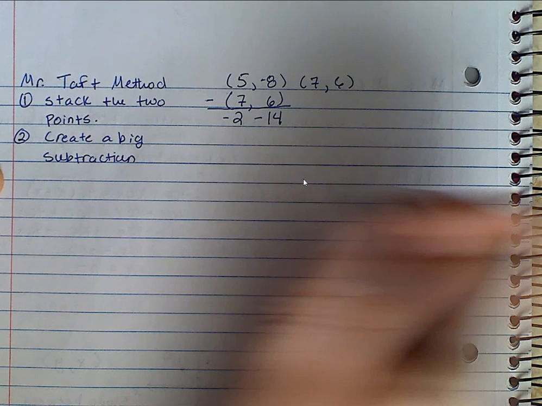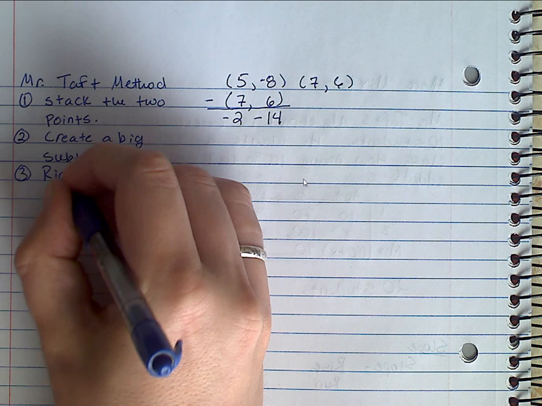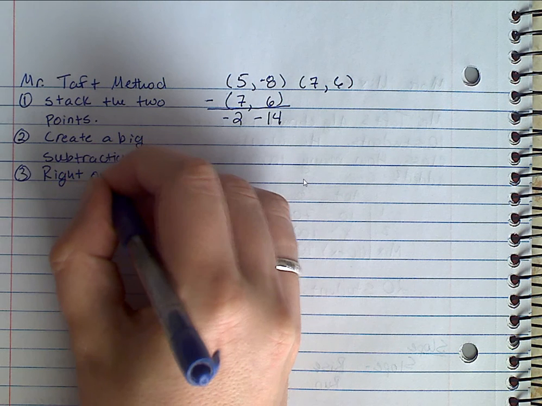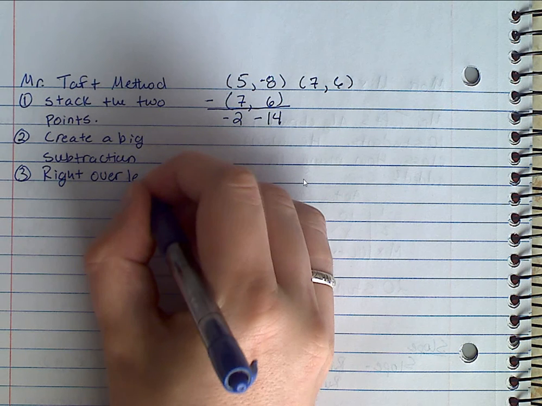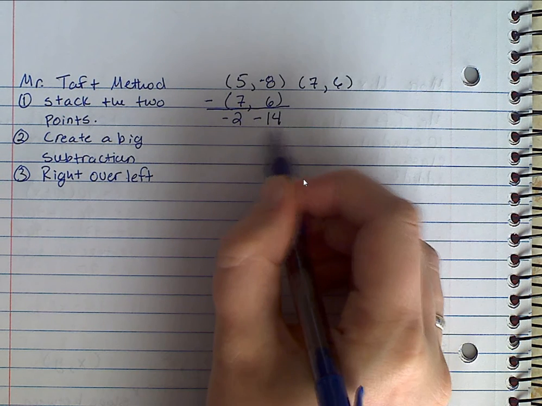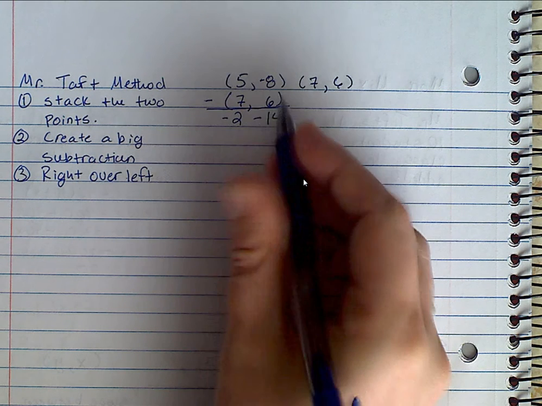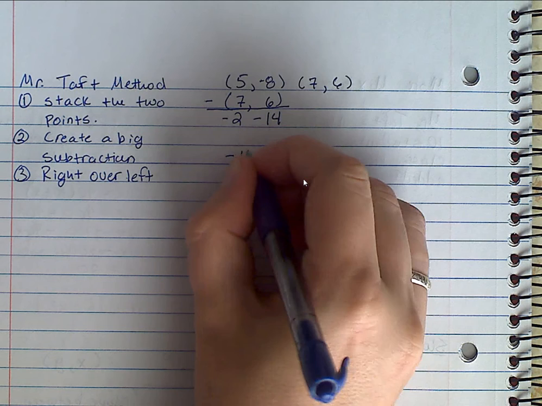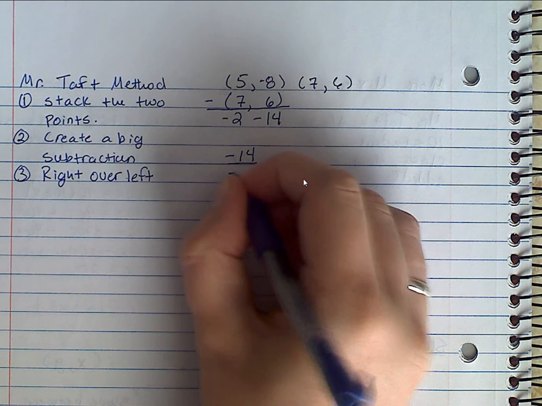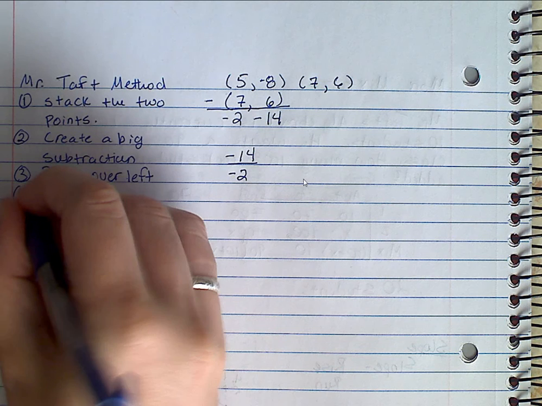Step number 3. Right over left. So the number that's on the right, which is negative 14, goes over the number that's on the left, which is negative 2. So negative 14 over negative 2. And then step number 4, reduce.